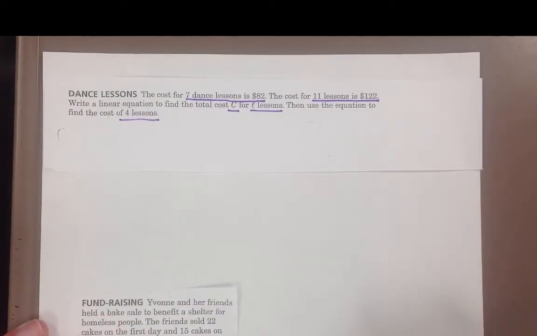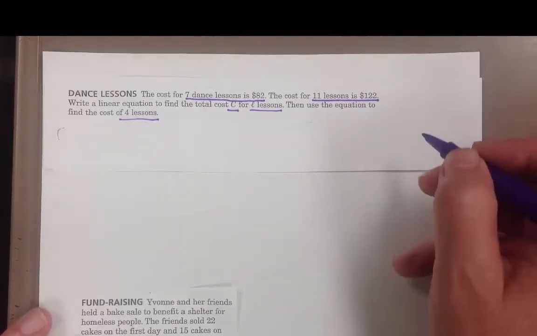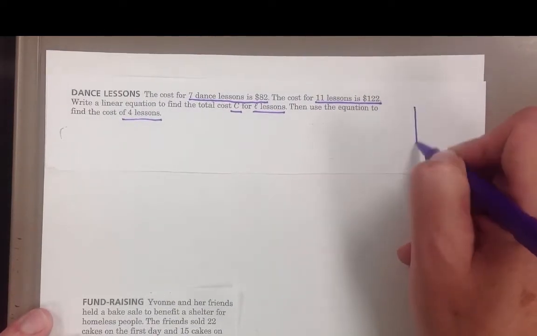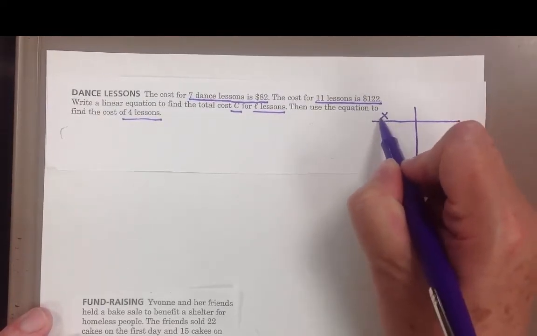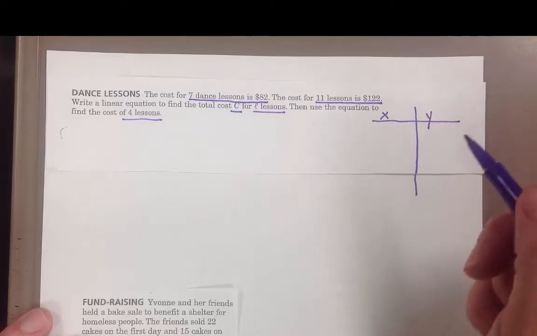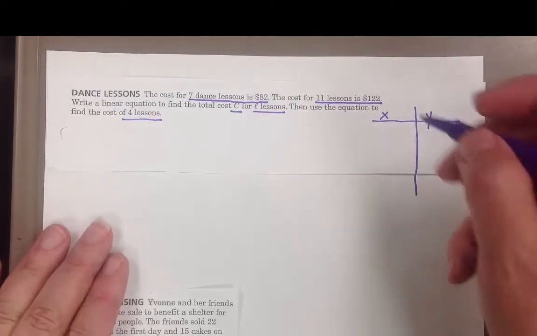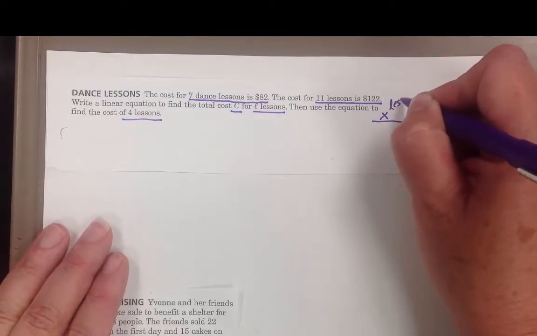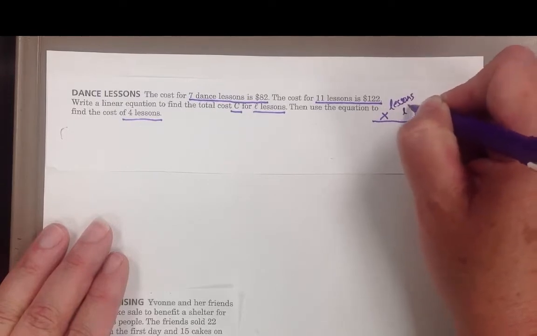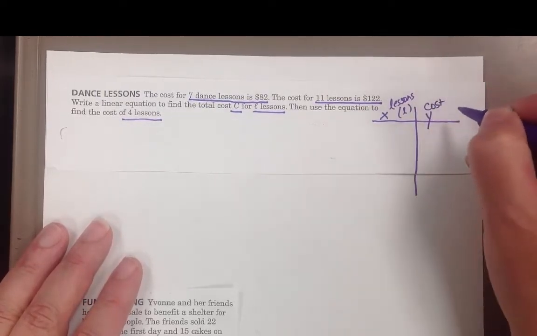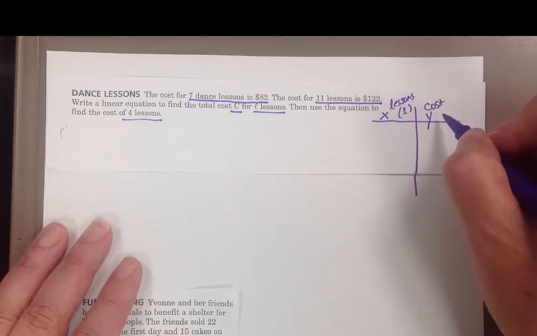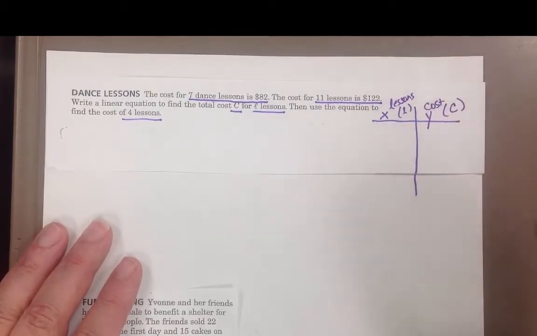Okay, again, I can do a number of things. I'm going to set up a data table just to see my data kind of as an ordered pair. Here's my X, here's my Y, and my X in this case is lessons. So eventually I'm going to want to think of that as L. And my Y is cost again, just like it was in the previous problem, and they want me to use again a capital C for that.